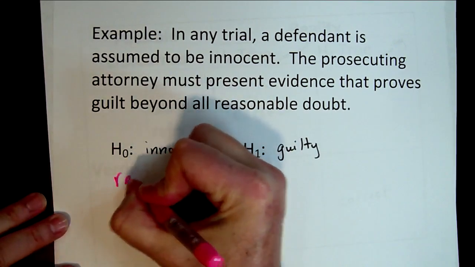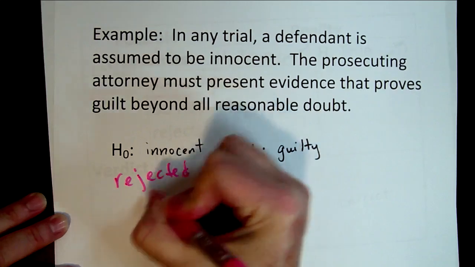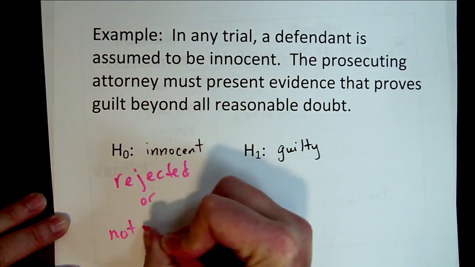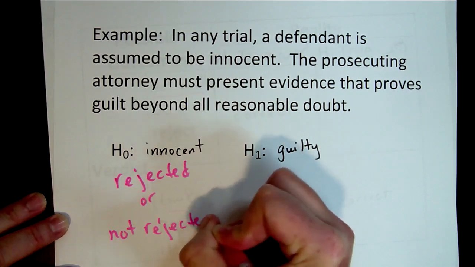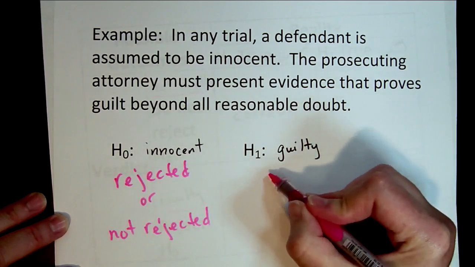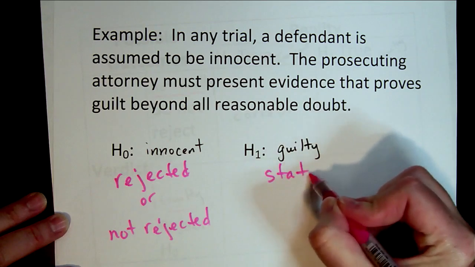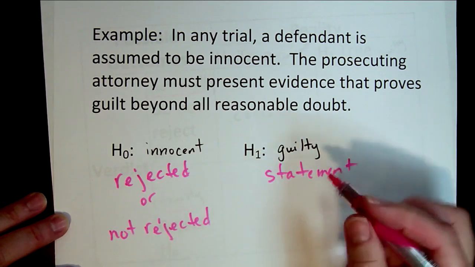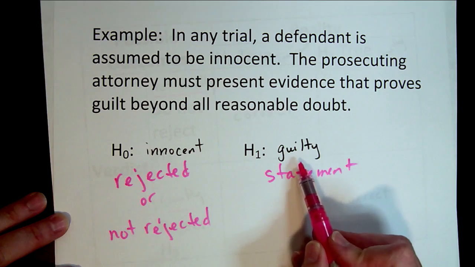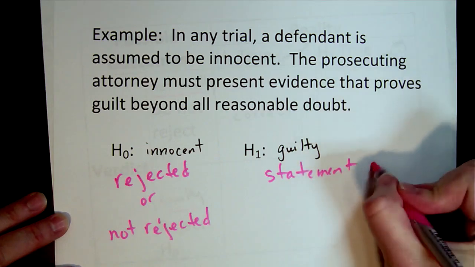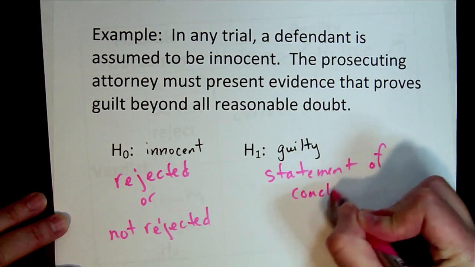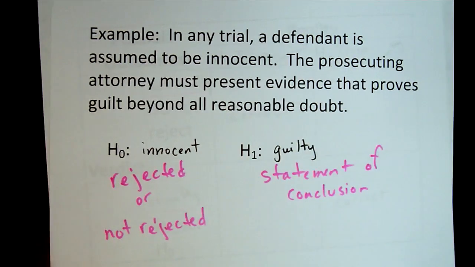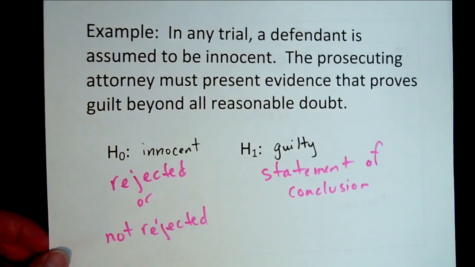So the null hypothesis is either rejected or not rejected. And then the statement of the conclusion is always worded in terms of the alternate hypothesis, the hypothesis that someone was trying to prove or support. So the statement of conclusion is always going to refer to this one. But when we talk about rejecting or not rejecting a hypothesis, we do it in terms of the null hypothesis.